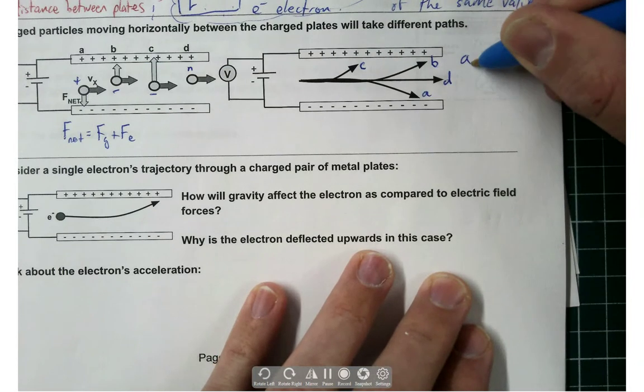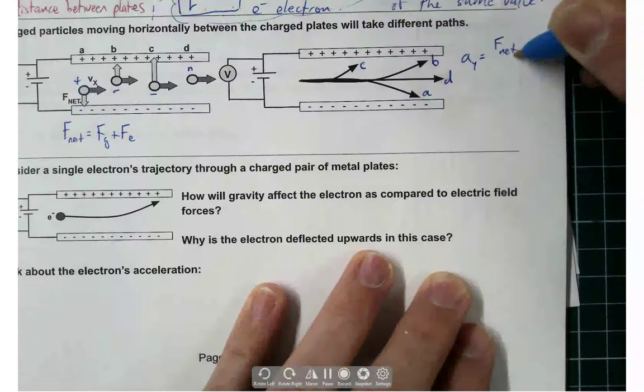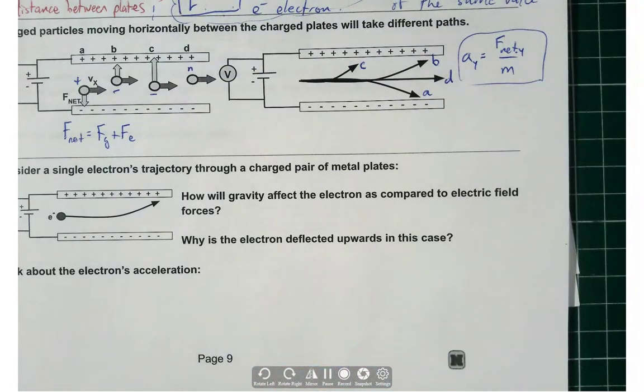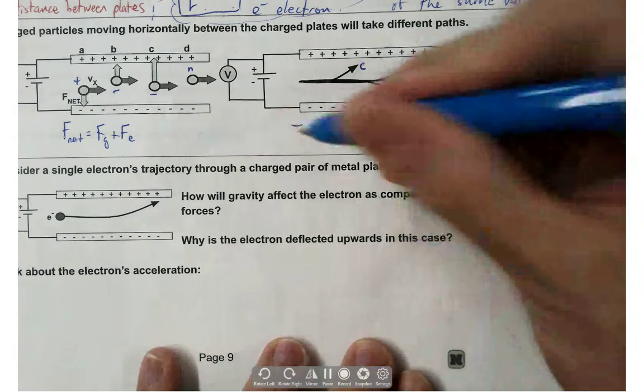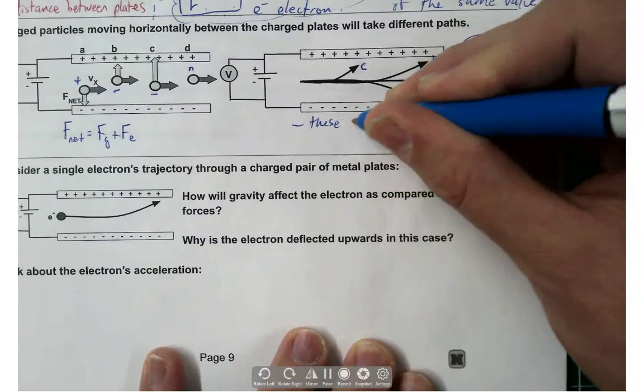The acceleration in the y direction is always going to be equal to F net y over the mass. That hasn't changed since our earlier days of physics. An observation that we might make is that these are parabolic paths.